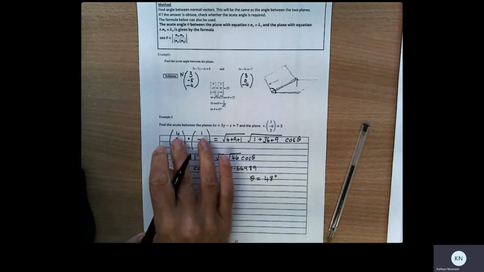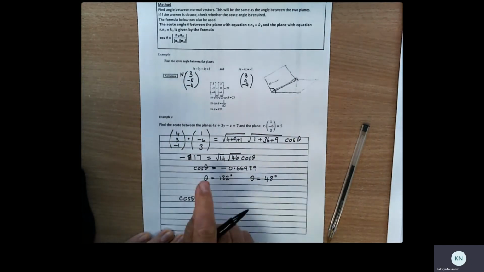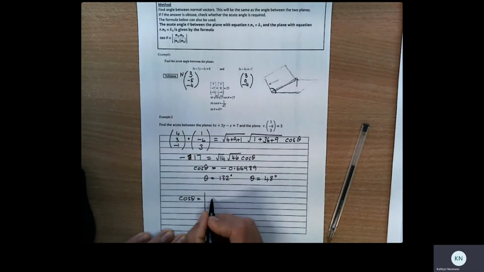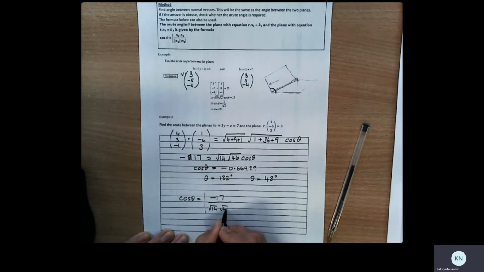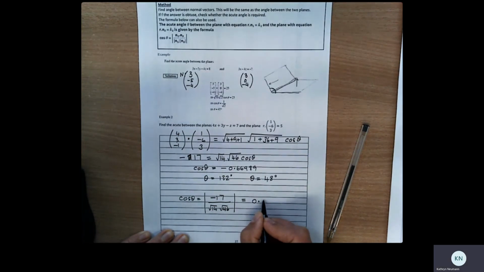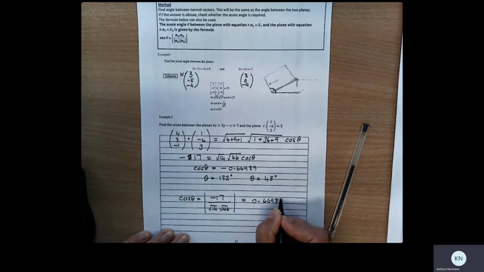If I did this using the formula, I could say that cos theta is the modulus of the dot product of the normals. So that's going to be 4 minus 14 minus 17 divided by root 40 root 46. But I want the modulus of the whole of that. So that's going to be 0.66989.